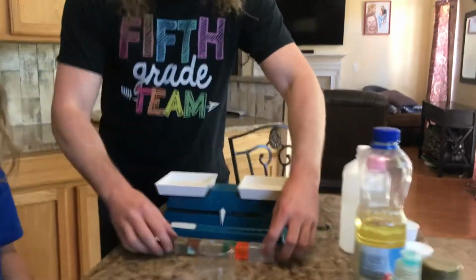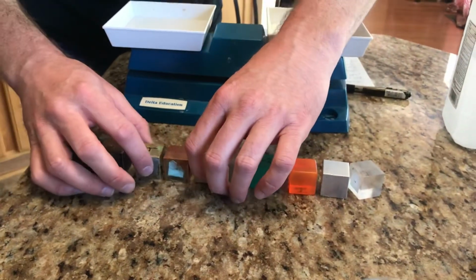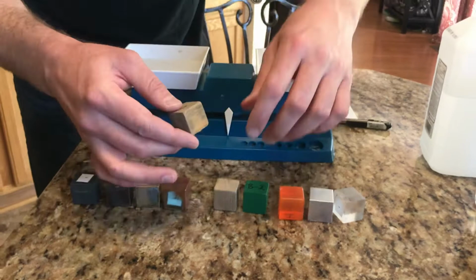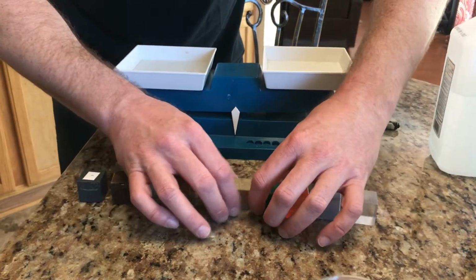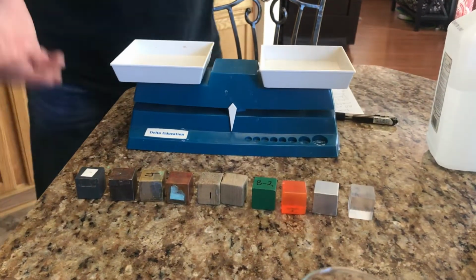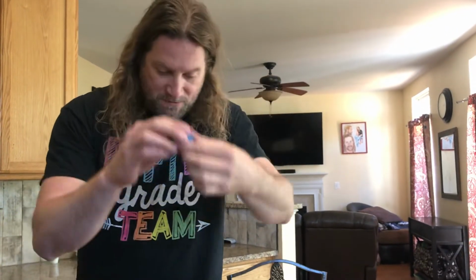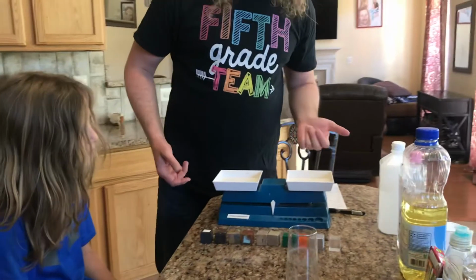It might sound a little bit confusing, so let me show you with these density blocks here. Each of these blocks is made of something different. Some of them are wood, some of them are metal, some of them are plastic. For example, this is PVC plastic, this is steel, which is metal, oak and pine are wood, and aluminum and acrylic plastic. So all these are made of different things, but they all have exactly the same volume. They take up exactly the same amount of space. Each of these is 1 cubic inch. Length times width times height is volume, and that's 1 cubic inch of space. All of these take up the same exact amount of space, but they are made of different things, so they all have a different mass.